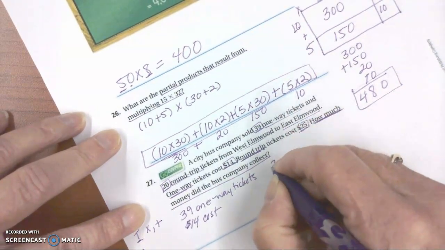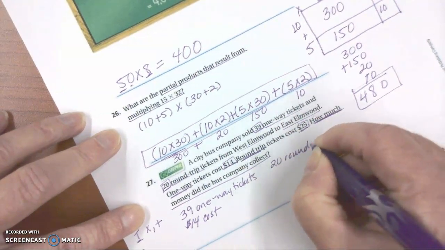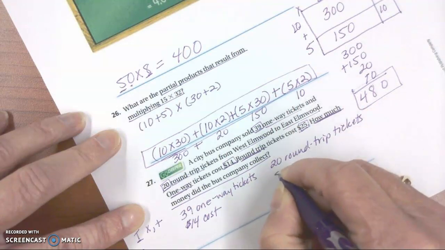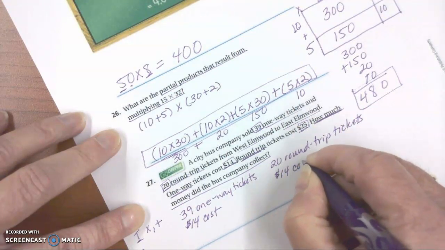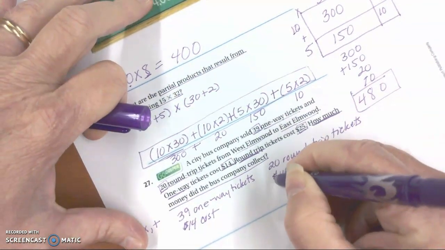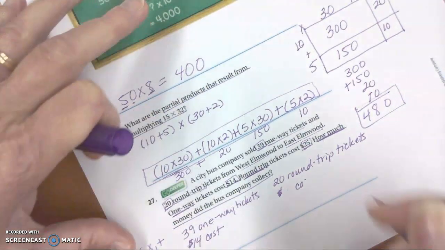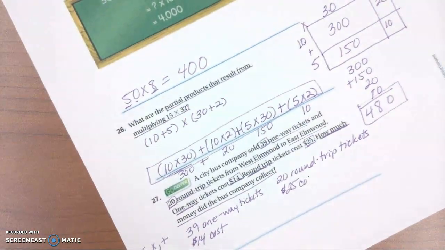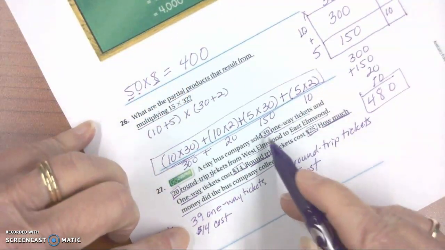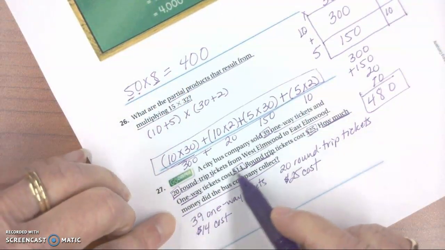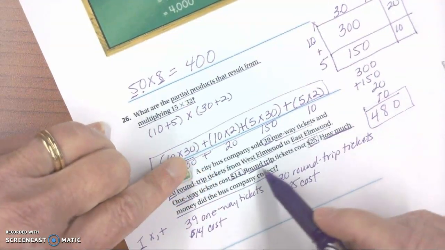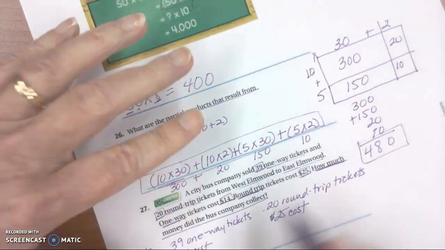And then we have 20 round-trip tickets. And the cost of those one-way, sorry, round-trip tickets is $25. There we go. 25 is the cost of round-trip tickets. Got to check myself there. 39 is one-way tickets, and one-way tickets cost $14. 20 round-trip tickets, and round-trip tickets cost $25. So how much money did they collect?